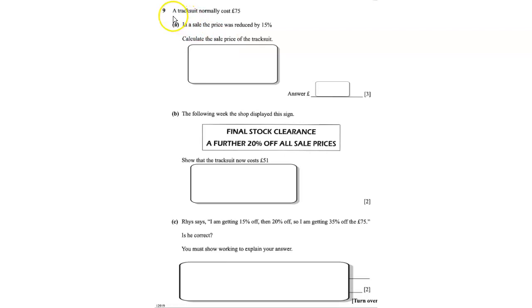Question 9 says, a tracksuit normally costs £75. In a sale, the price was reduced by 15%. Calculate the sale price of the tracksuit. So what we do is we get the 15% of that 75, which I've written 75 times 15 over 100, which is your 15%, and we get 11.25.